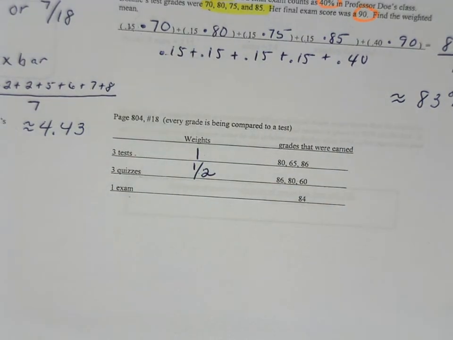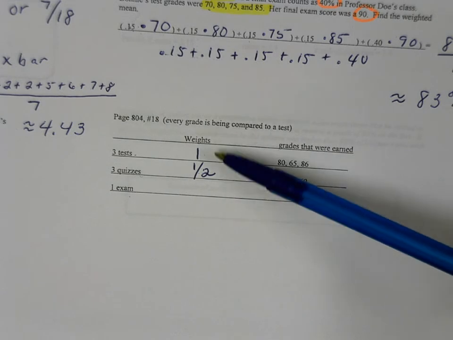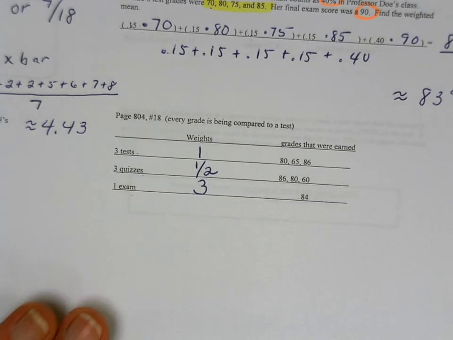Okay, now let's read here. Then it says, and the final exam, okay, the final exam counts as 3 tests. Well, remember, a test counts as 1 point. So 3 tests would be 3 points. Okay, now here's what we're going to do.